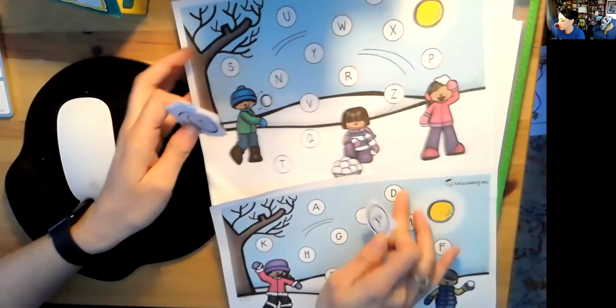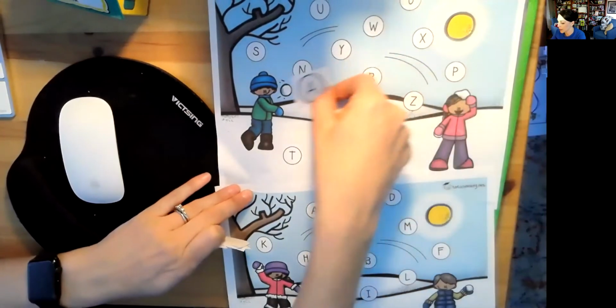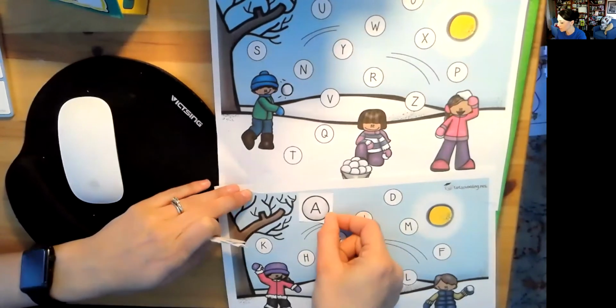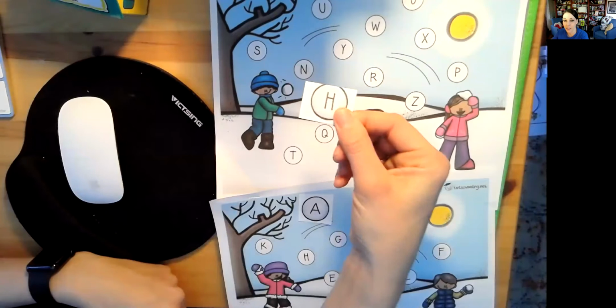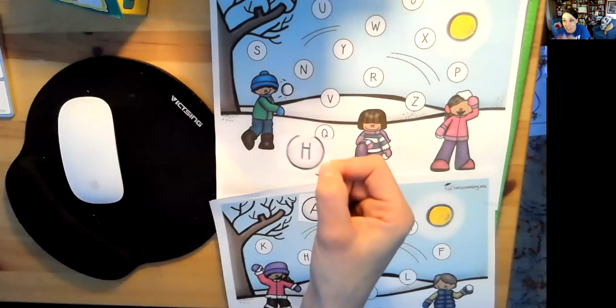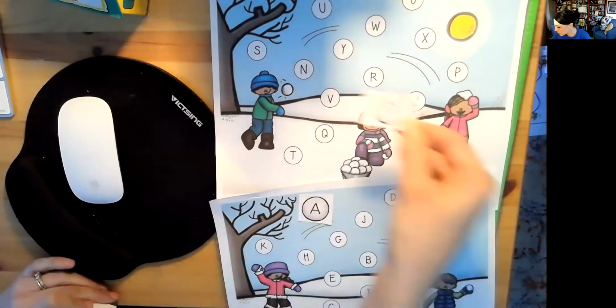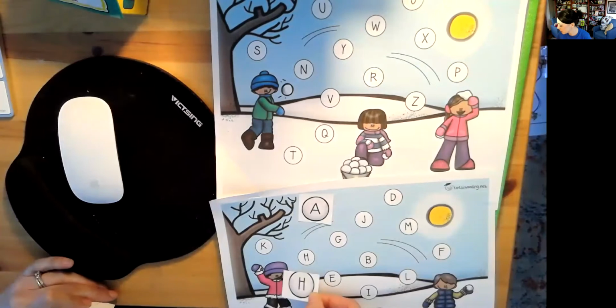So I'm now just snowball hunting, and I'm looking for my capital A. Nope, there it is. And I'm just going to put my snowball on top to make it a bigger snowball. And now I'm going to go to this one. We reviewed this last week. That's the letter H. So I'm going to try to find my letter H. It has two straight lines down and a line in the middle.